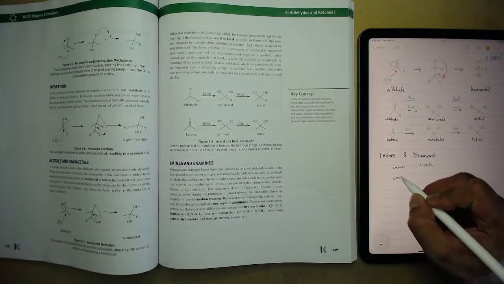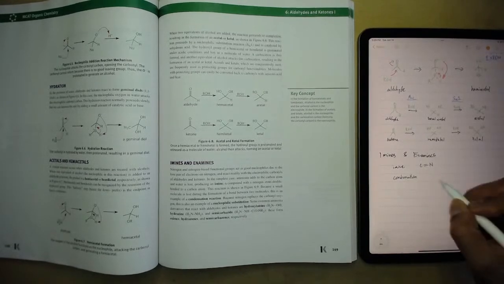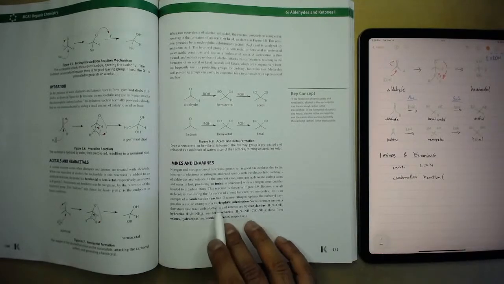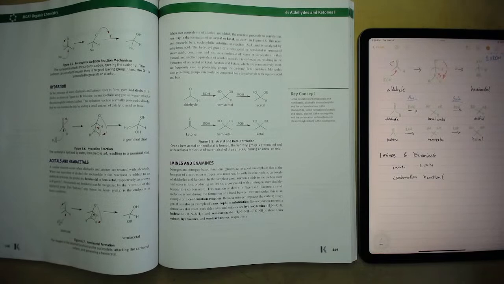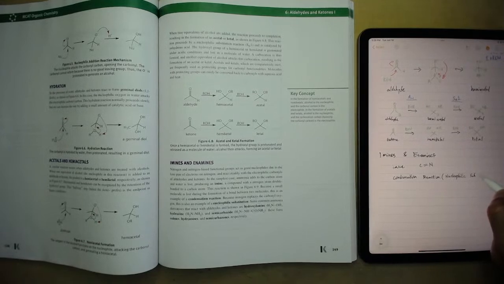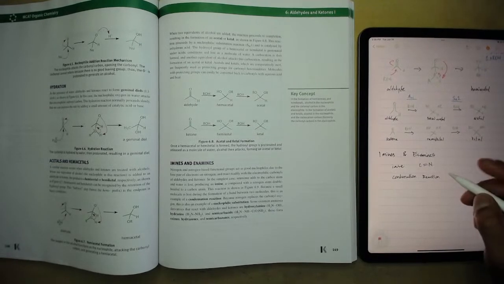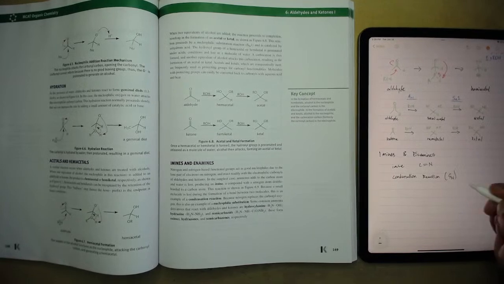This is a condensation reaction, which is also an example of nucleophilic substitution. I need to write all that down. Just go SN reaction.